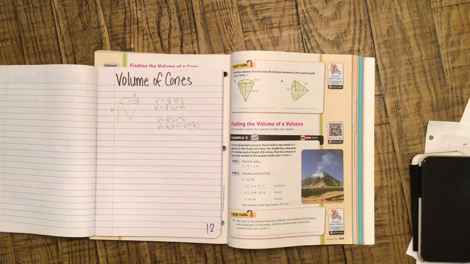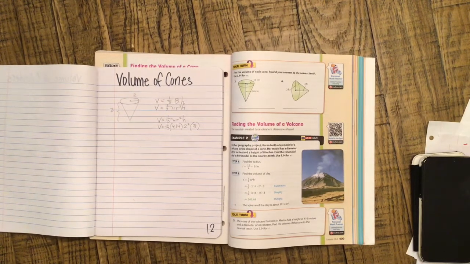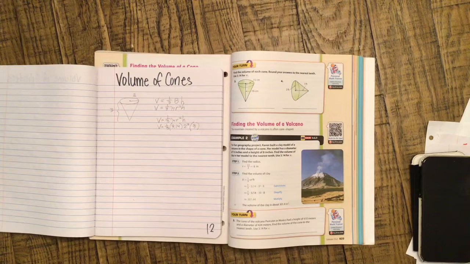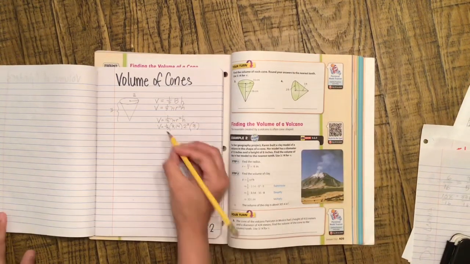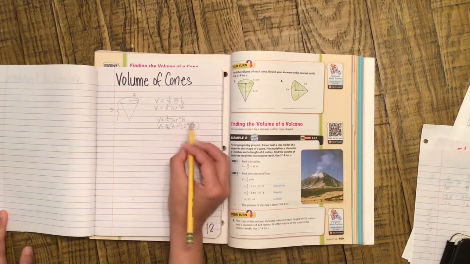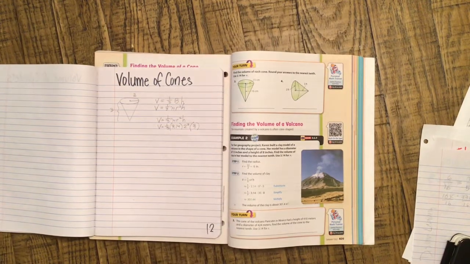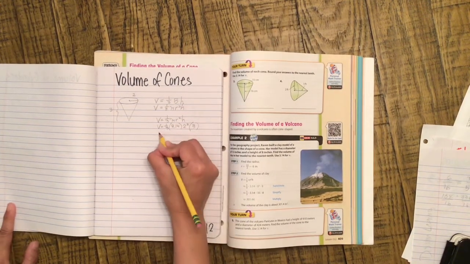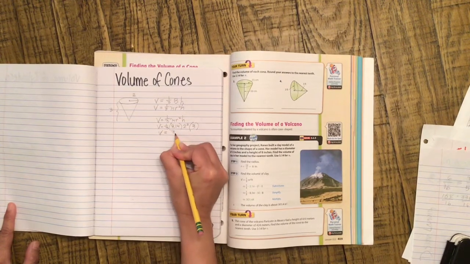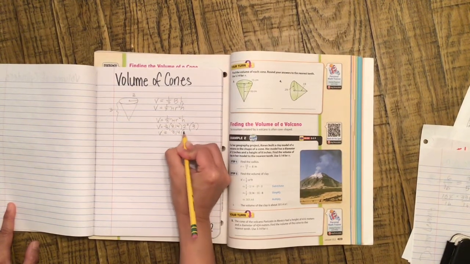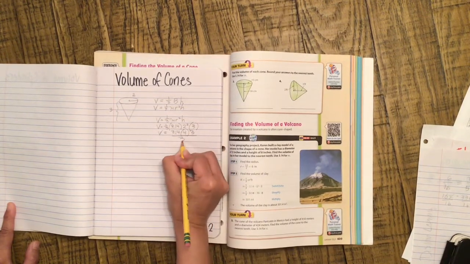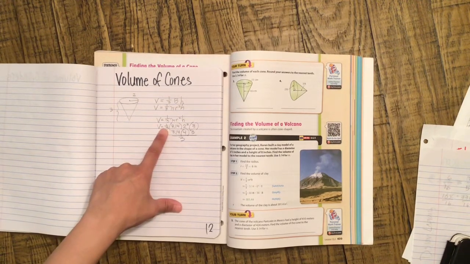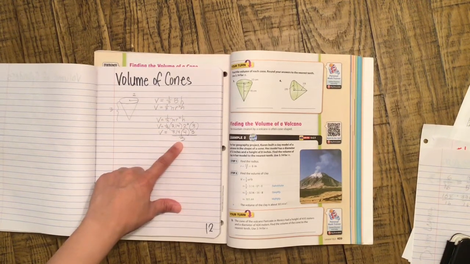Now I'm going to simplify this. For the volume of cones and the volume of spheres, which we will do next week, rewrite the formula into a fraction. That way you can easily plug it into a calculator. Okay, so I'm going to give you an example on the bottom. Taking 1/3 of any number is the same as dividing it by 3. So I'm going to rewrite this as volume is equal to 3.14 times 2 times 2, which is 4, times 3, divided by 3, okay? Because taking 1/3 of any number is the same as dividing it by 3.